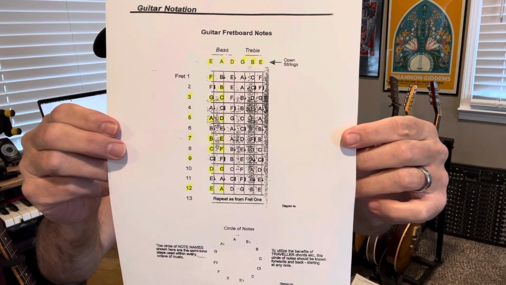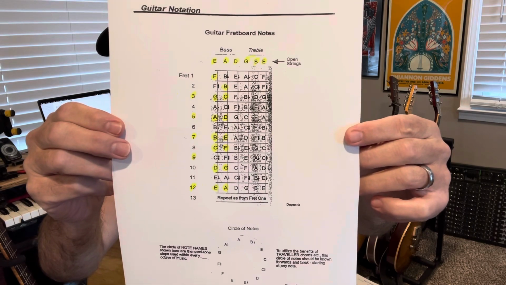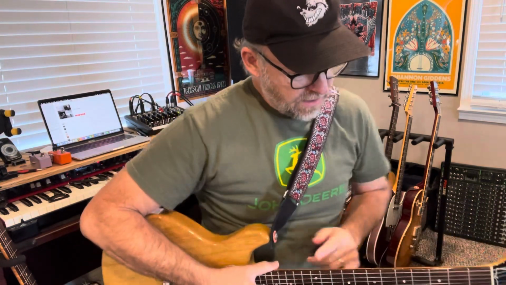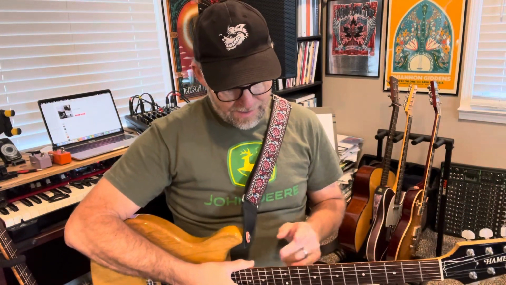I've highlighted the names of the notes on the low 6th string and the 5th string, and also highlighted the fret numbers. So you've got 3, 5, 7, 9, and 12th fret, which is where your fret markers are on most guitars. If we look at the low 6th string, we'll just go through it real quick. We've got the open E. Then at the 1st fret, we've got F. At the 3rd fret, we've got G. 5th fret, A. 7th fret, B.